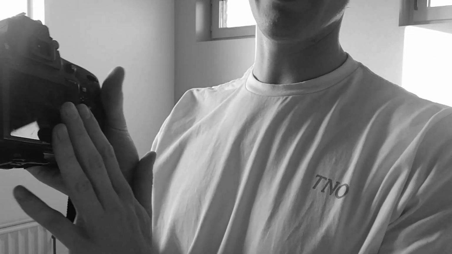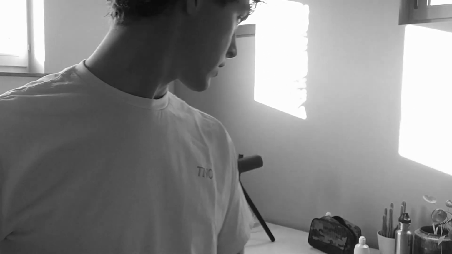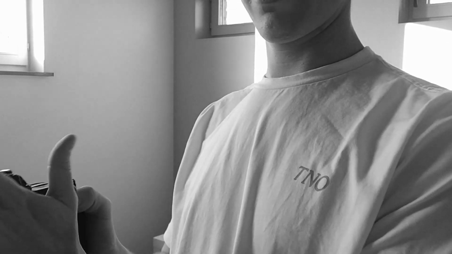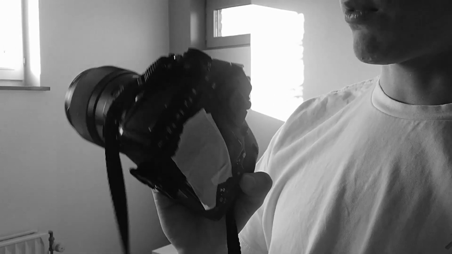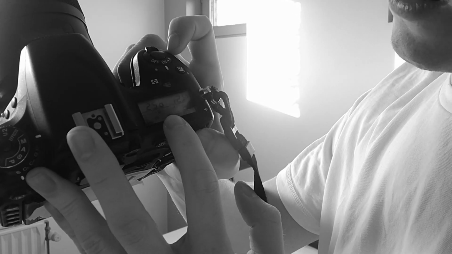For an intro I removed the tape, so I will have to cover it up somehow. Here I have some tape lying around. That doesn't work. So my camera is back taped on, and I'm going to choose my shutter speed.